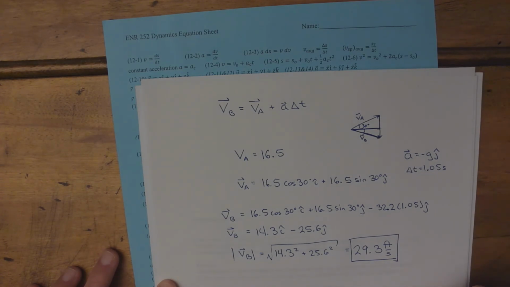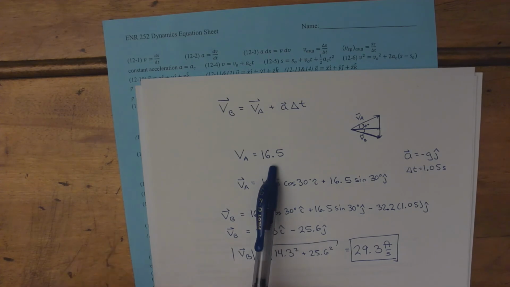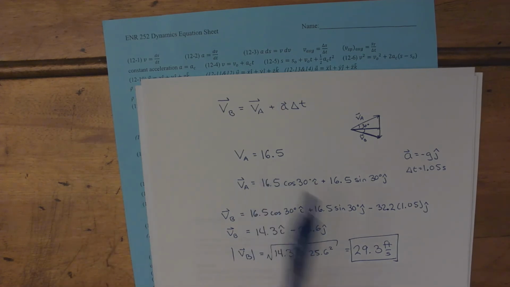So we found the initial speed to be 16.5 and the final speed to be 29.3 feet per second.